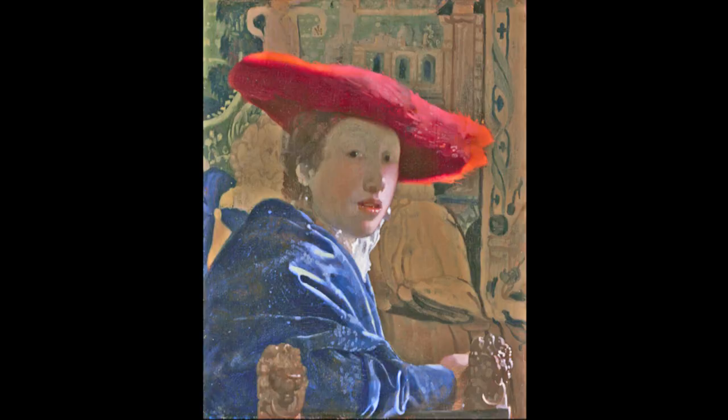Johannes Vermeer is sure to multi-reference more artists than just Lucas Cranach the Elder in Girl with the Red Hat. And the nice thing about the 17th century is it's much easier to look for other artists than it is in the 19th or 20th century when there are so many more artists.